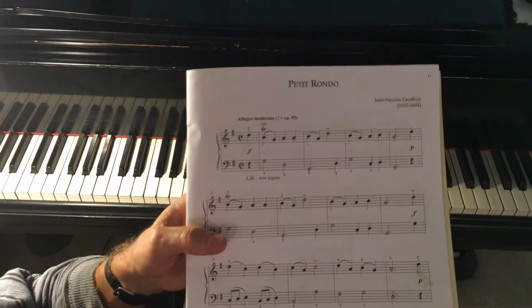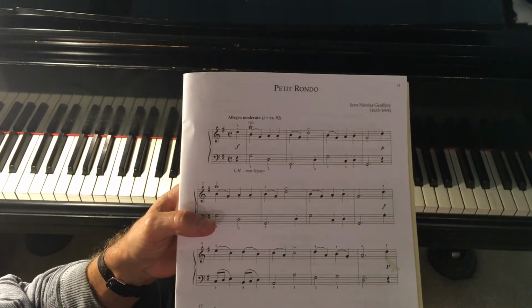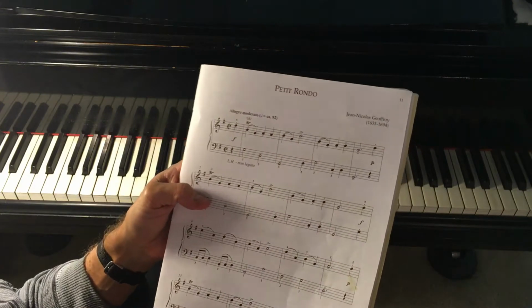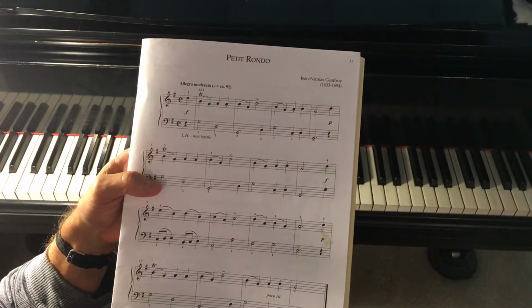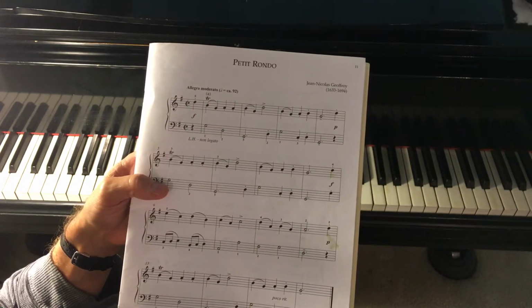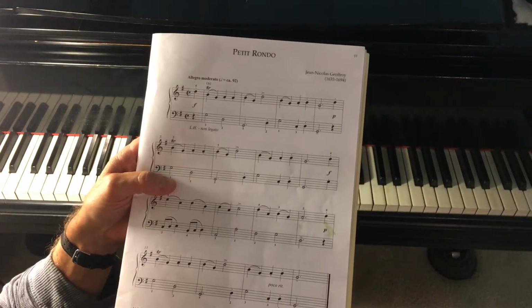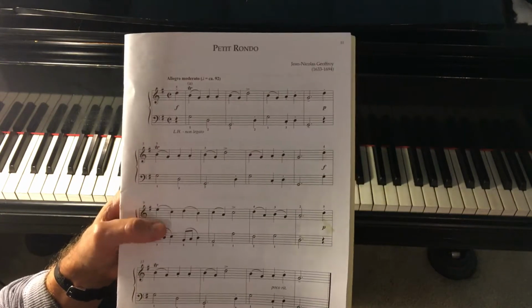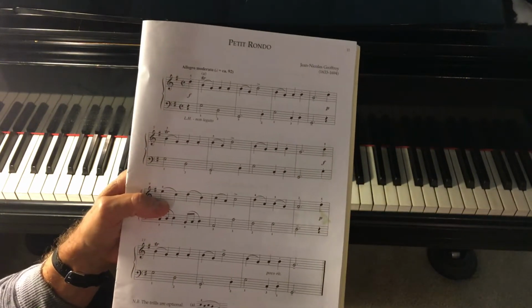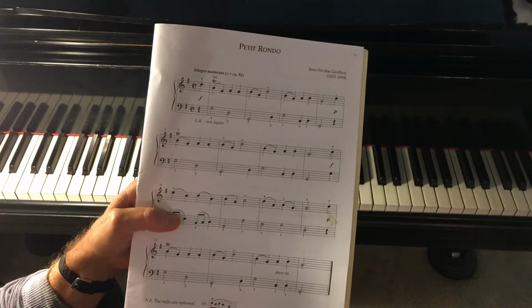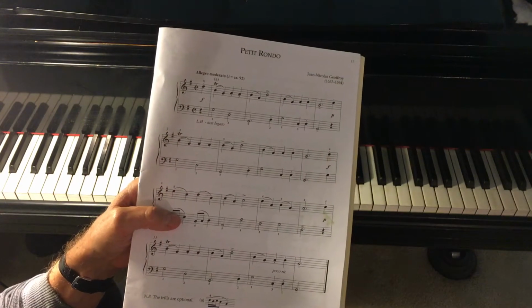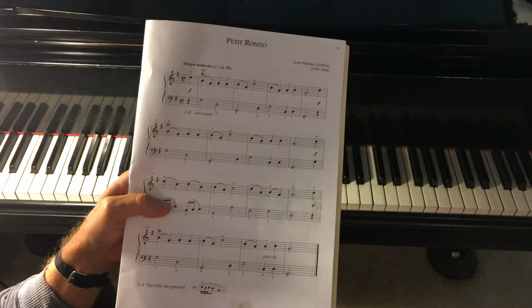Okay, class, here's Petit Rondo by Jean-Nicolas Geoffrey, a Baroque piece. He died 14 years or 9 years after Johann Sebastian Bach and George Friedrich Handel and Domenico Scarlatti were born. Those three geniuses, giant Baroque geniuses, were born in 1685, interestingly enough.